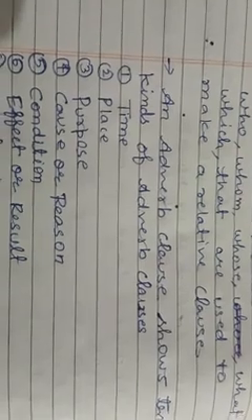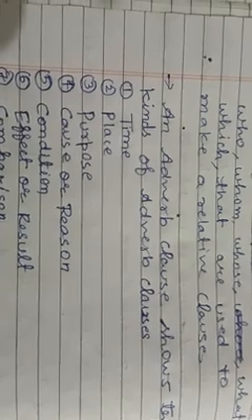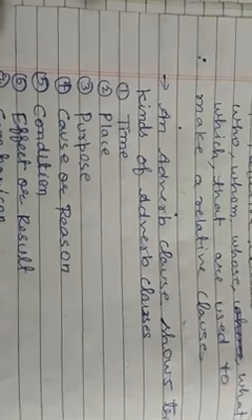When an adverb clause shows time, with words like when, whenever, before, after, until, still, then the sentence is known as an adverb clause of time, also known as a time clause. The next is place. Here the clause gives the place, with words like where, wherever, here, there. This is also known as a place clause.